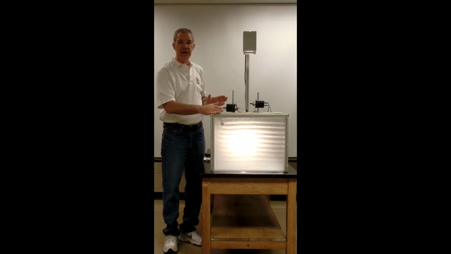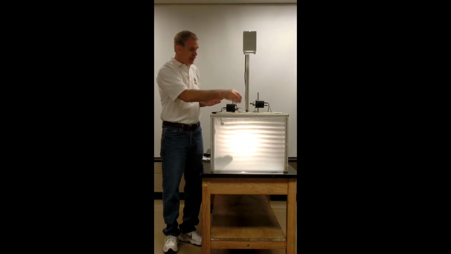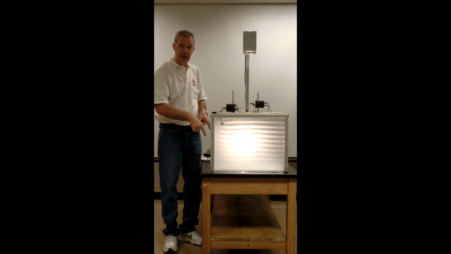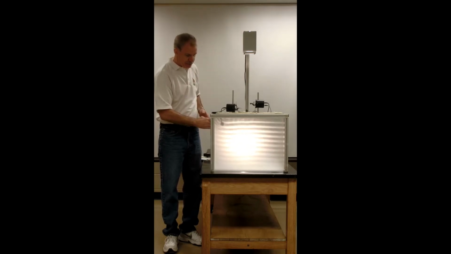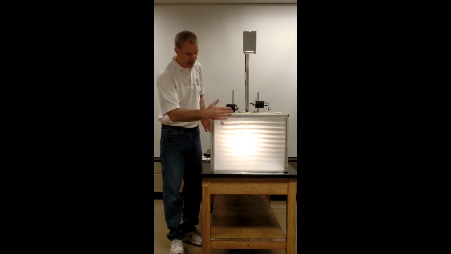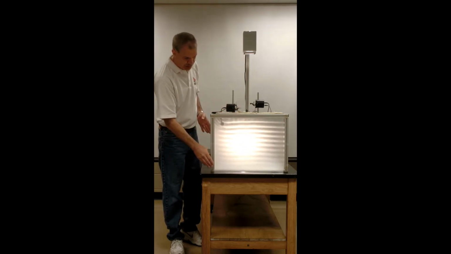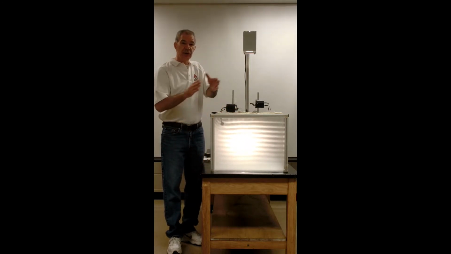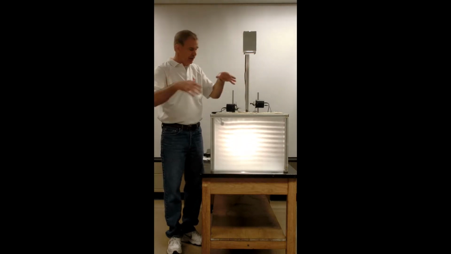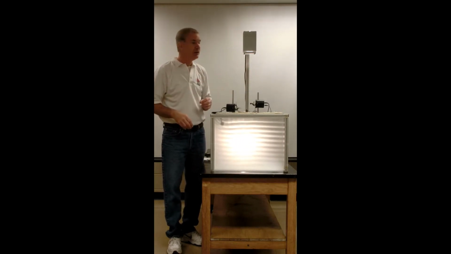This one is made as a demonstration RippleTank, so when the light shines down, instead of looking at the table below the RippleTank, it hits a mirror, and the mirror reflects it out onto this translucent screen so that you can view it from outside. You don't have to be right on top to look at it.